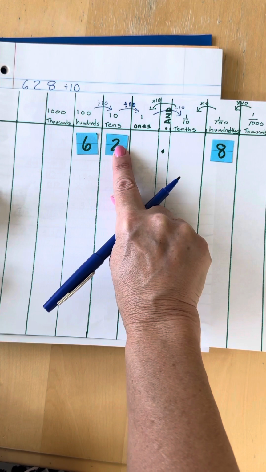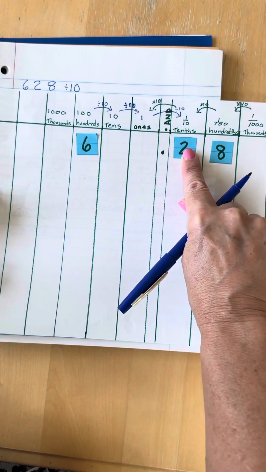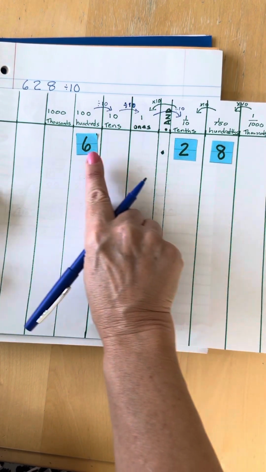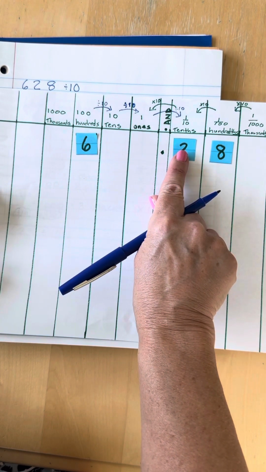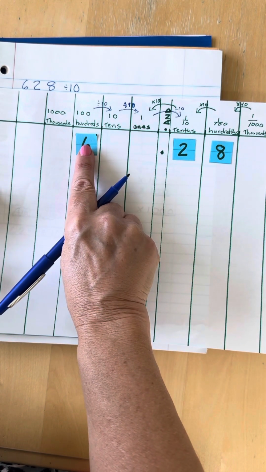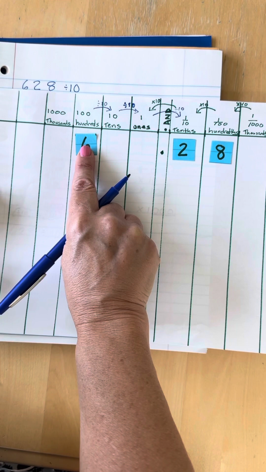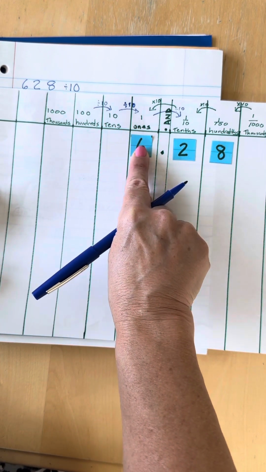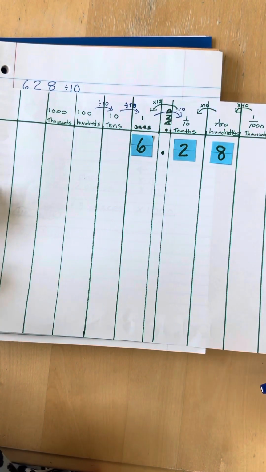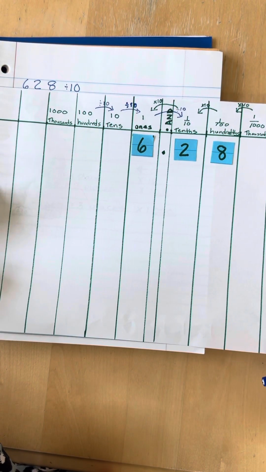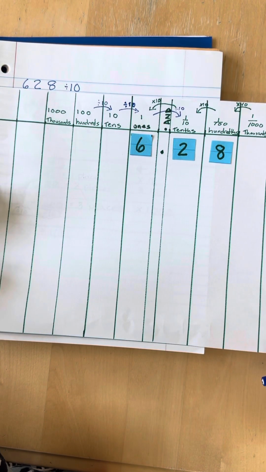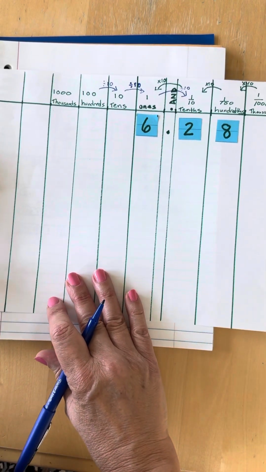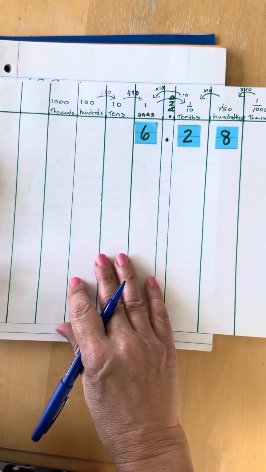Then we move the 2, 2 places, divided by 100. The 600 divided by 100 needs to move 2 places, 1, 2. So I'm taking each digit's value and dividing it by the 100. So we now have 6 and 28 hundredths.